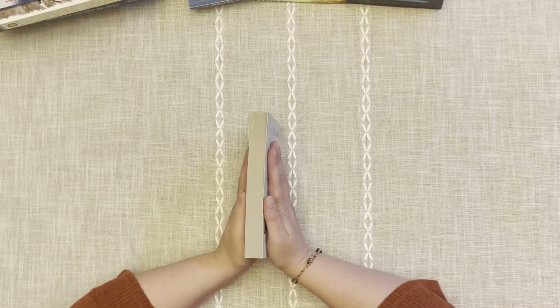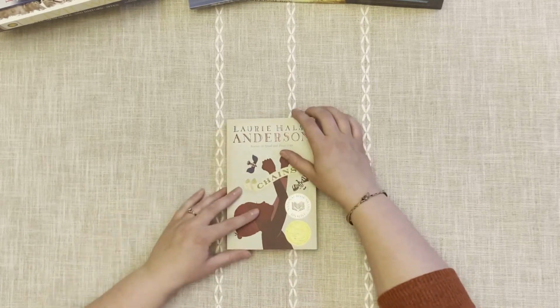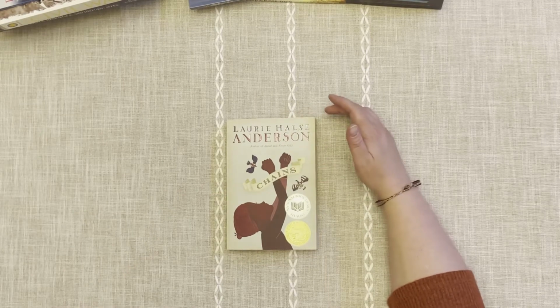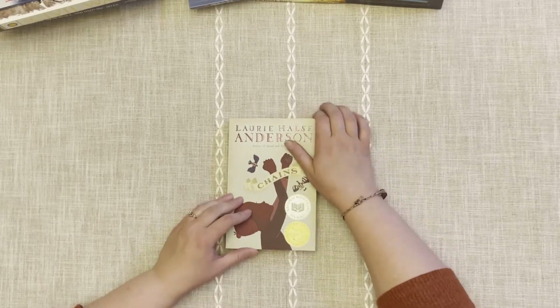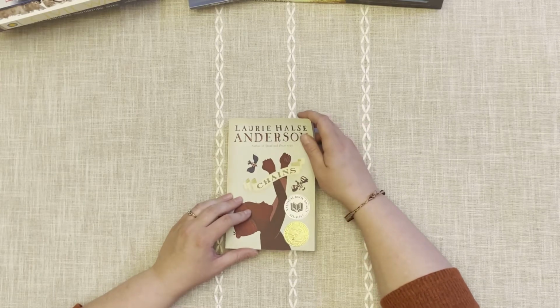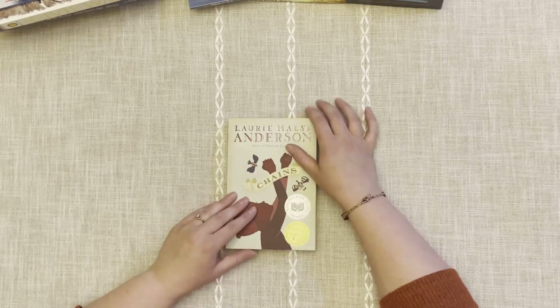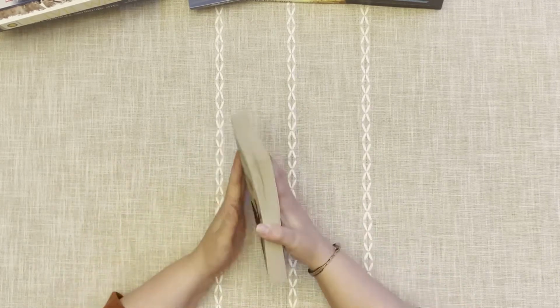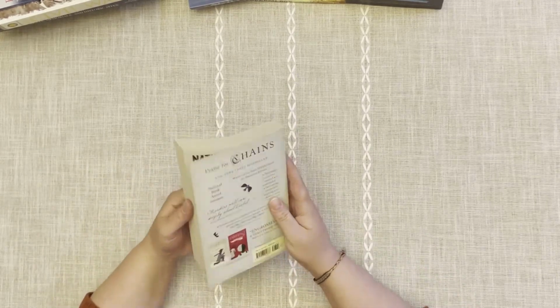This one is a lot thicker. And this is Chains by Laurie Halse Anderson. It is a National Book Award finalist.